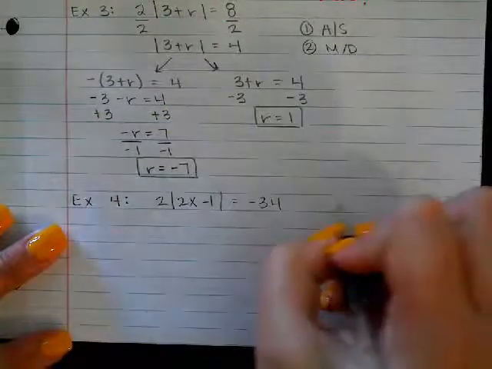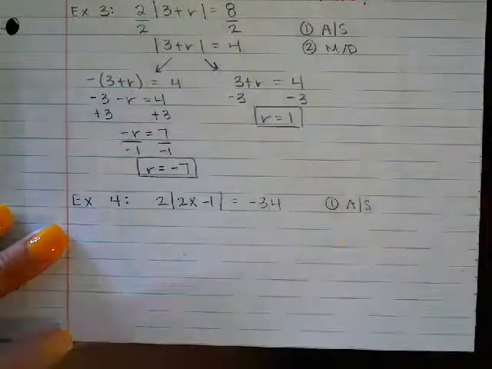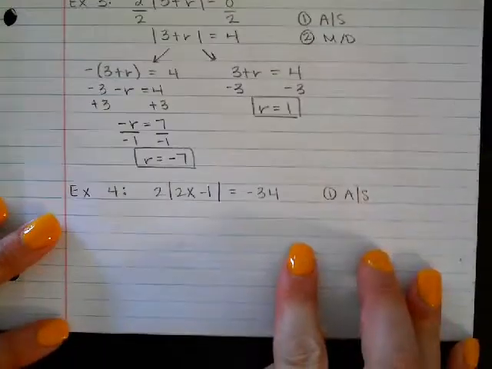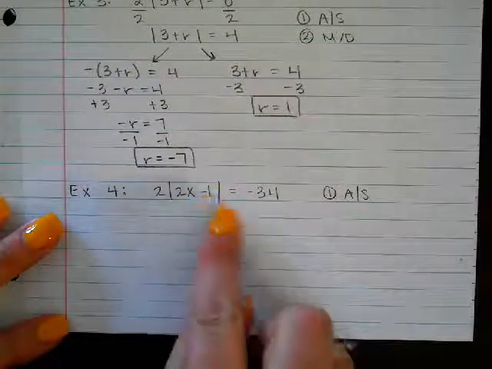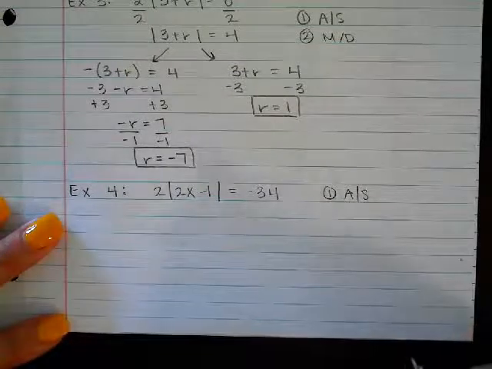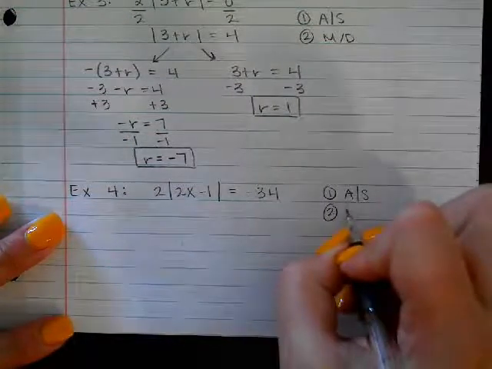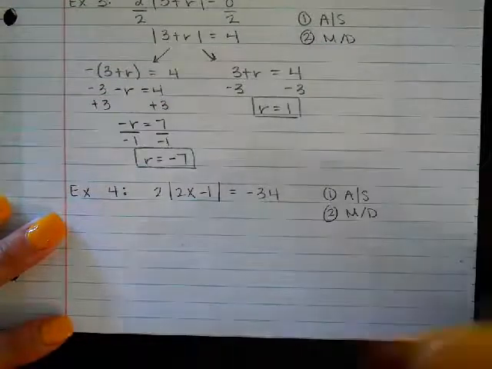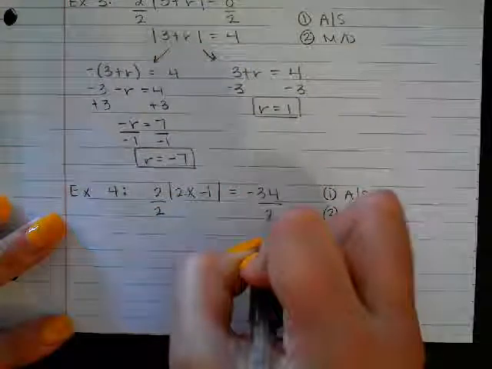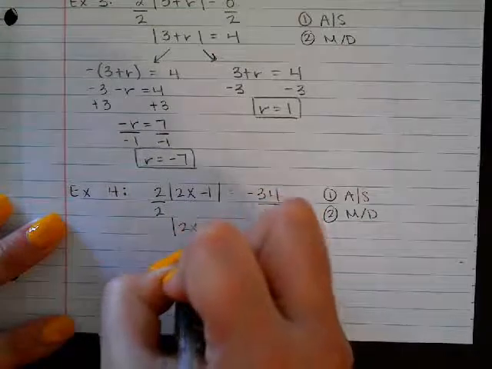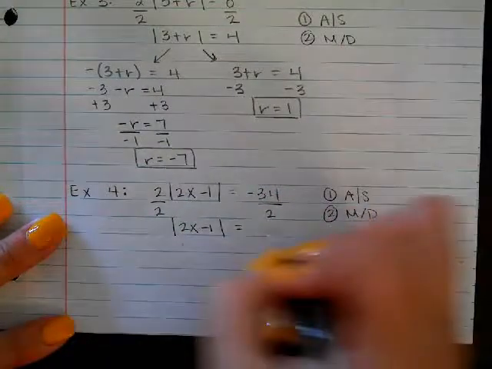All right, so first we're going to look to see if there's anything that we can add or subtract over to the other side to get it away from the variable. There's a 1 here we could add, but it's protected by the grouping symbol, so we can't do that just yet. So next step, we're going to multiply or divide something to the other side. Again, just like the previous problem, we can divide by 2. So we have the absolute value of 2x minus 1 equals negative 34 divided by 2 is negative 17.